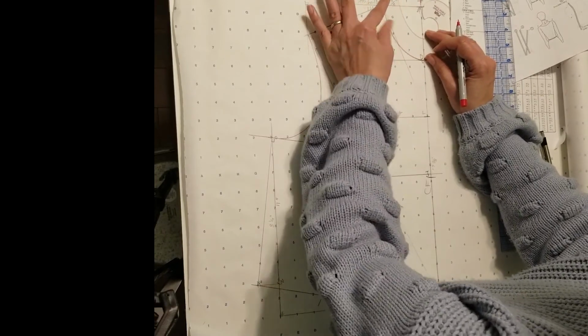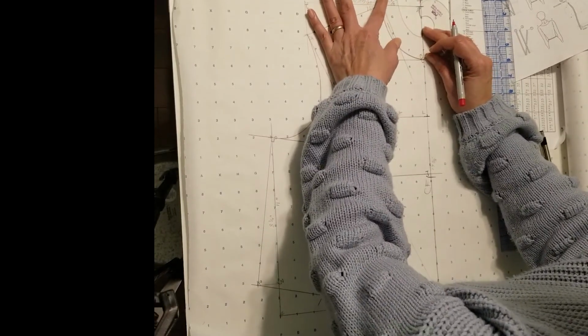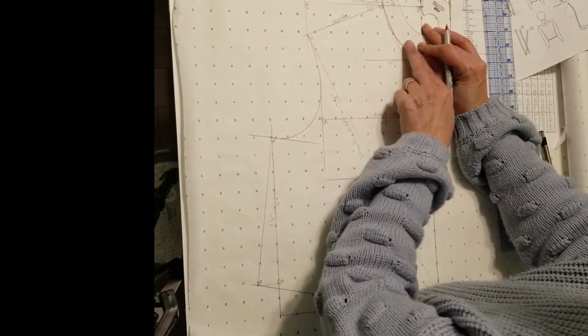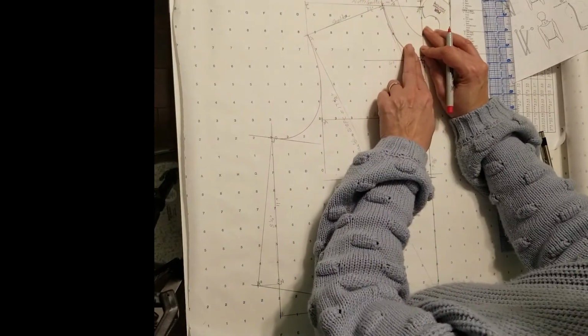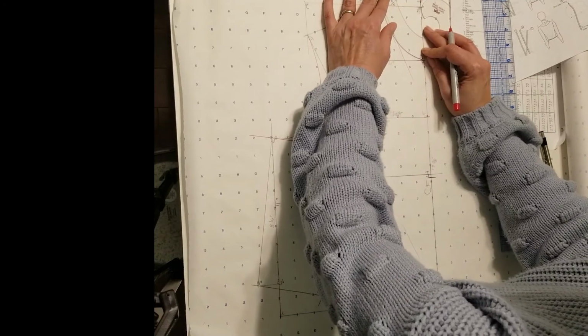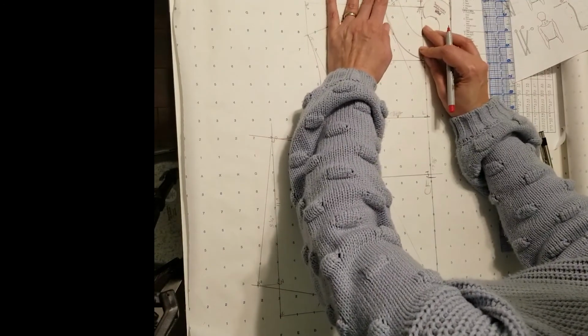So also I'll find a curve that will connect these three areas together.